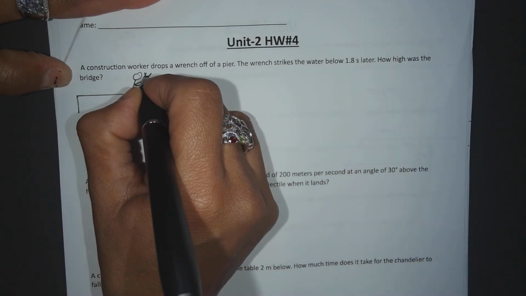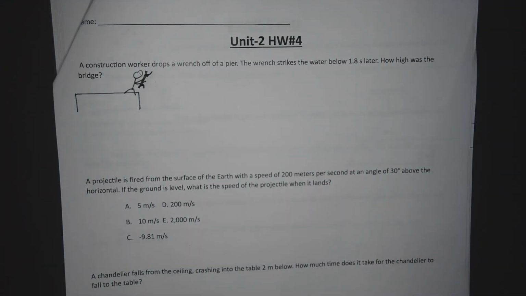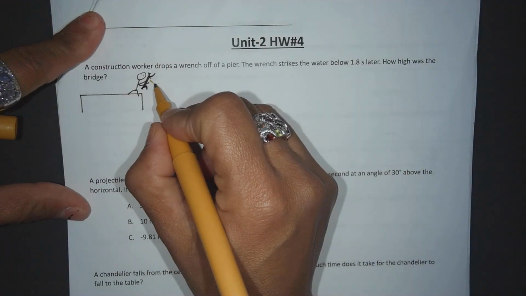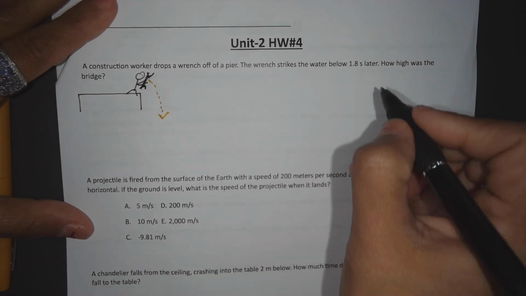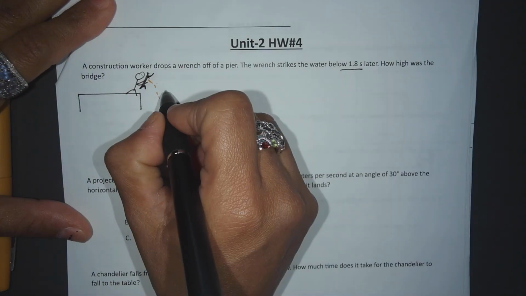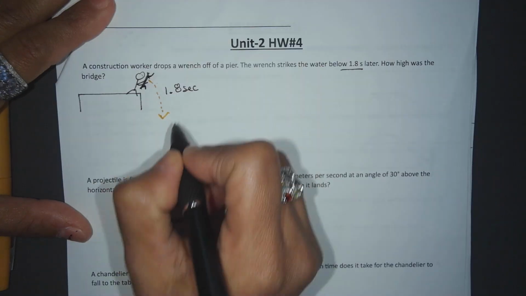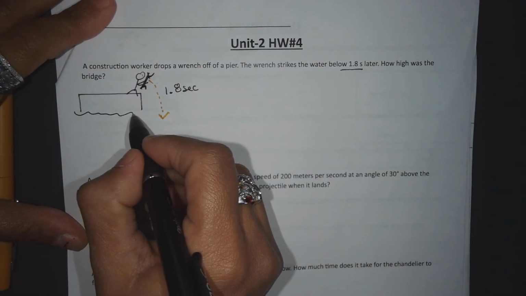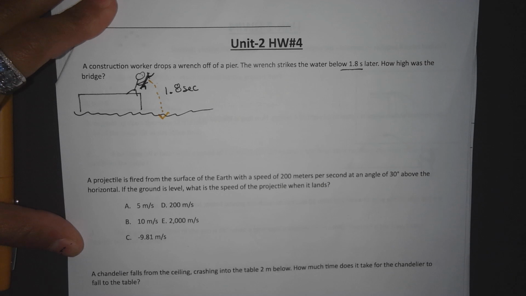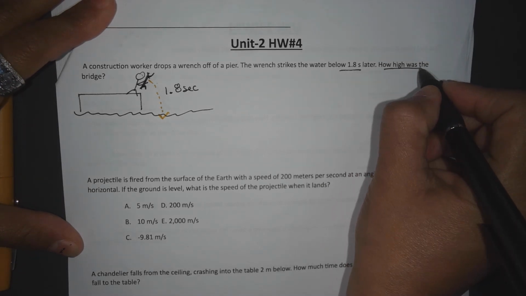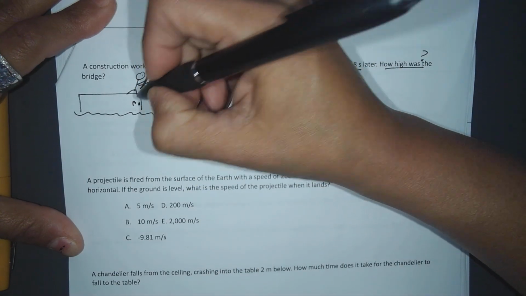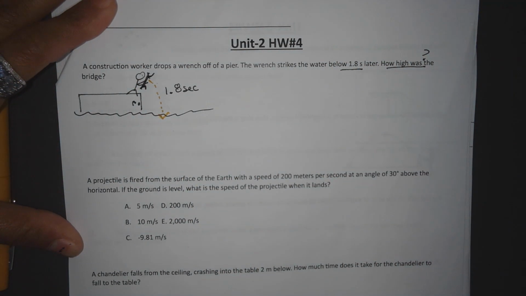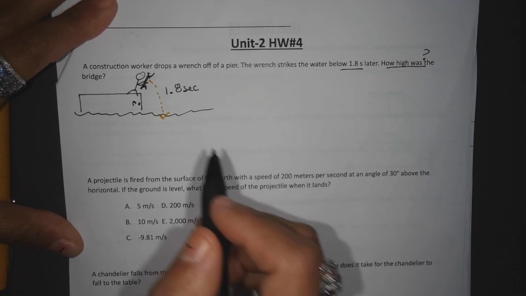And this construction worker has a wrench. Obviously, remember, my drawing's not to scale. But what's going to happen is they're going to accidentally drop it. It tells me that it hits the water 1.8 seconds after it was dropped, because we're on this pier and there's water below. The question: how high was this pier up here? How high up was this bridge or pier?